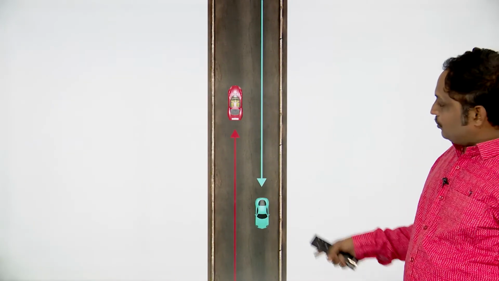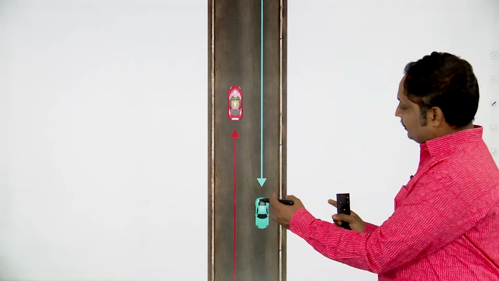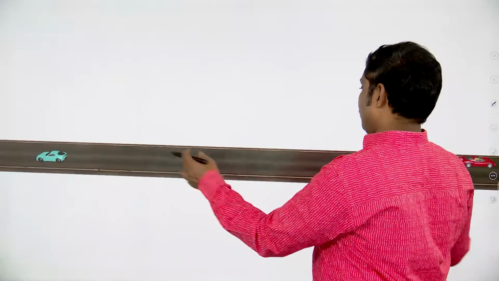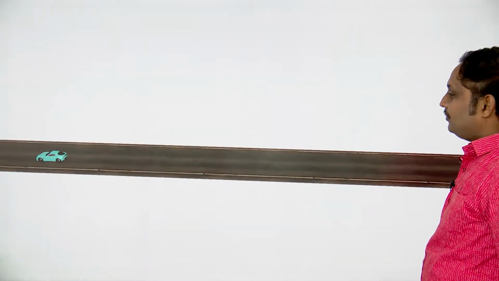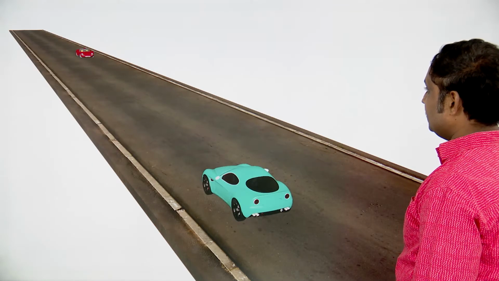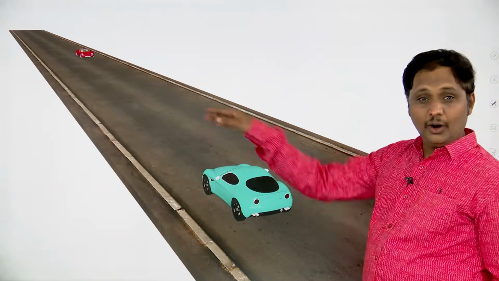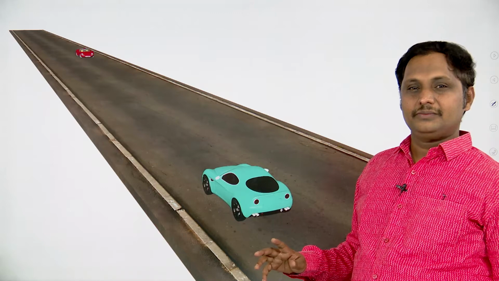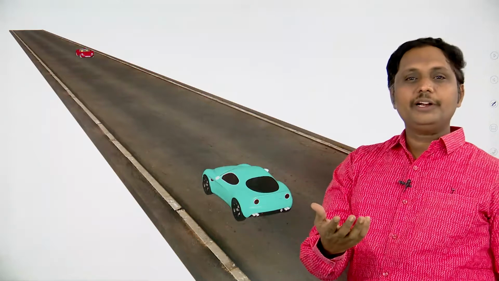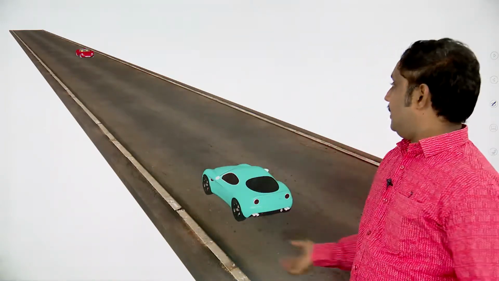This is the case we would like to discuss. Two cars are going to cross, moving in this direction. They are moving in the opposite direction, crossing each other. What is another possibility? One car is going to overtake the other one. So they are going to have the direction of motion in the same direction. In this case, the direction of motion is in the opposite direction.